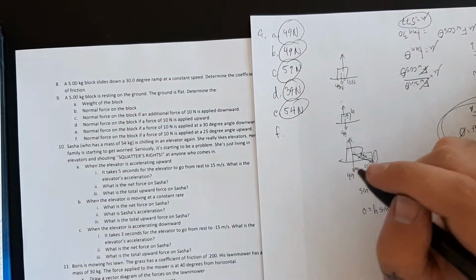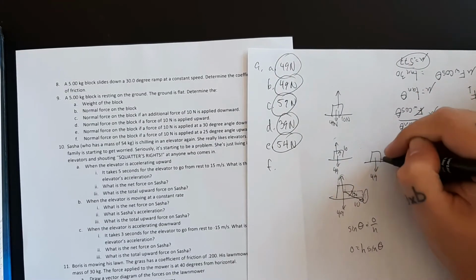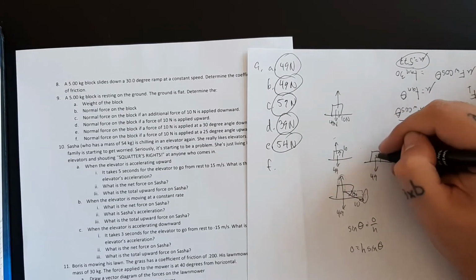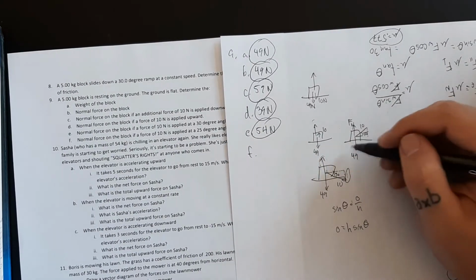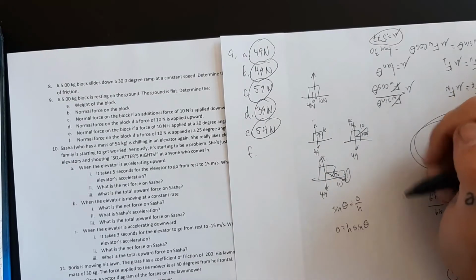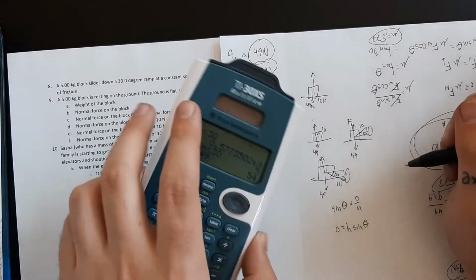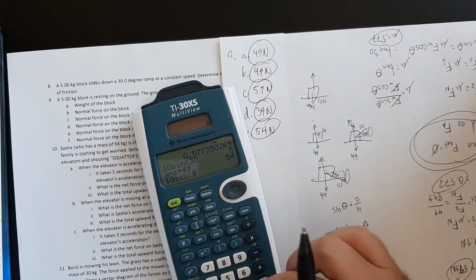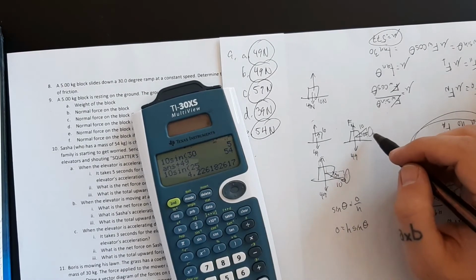All right, F. Normal force on the block if a force of 10 newtons is applied at a 25-degree angle upward. Okay, so instead of pointing down, our angle is now pointing up. So 25 degrees there, 10 newtons, some unknown Fn. Okay, so our total downward force needs to equal our total upward force. We've got some unknown Fn, and we've got this side of this triangle pointing up. All right, so we need to figure out what that side of the triangle is. Again, we're looking at the opposite side, so we're going to be using sine again. In this case, the only thing that's changing is the angle. All right, so 10 sine 25, that gives us an upward component over here of 4.23.